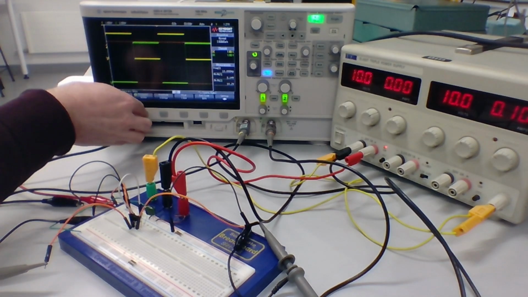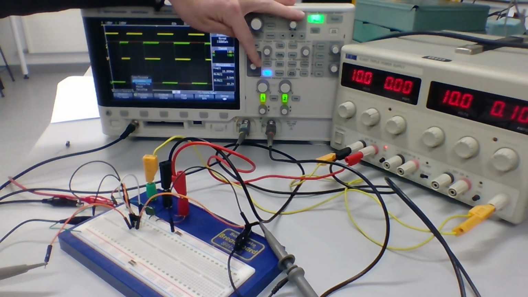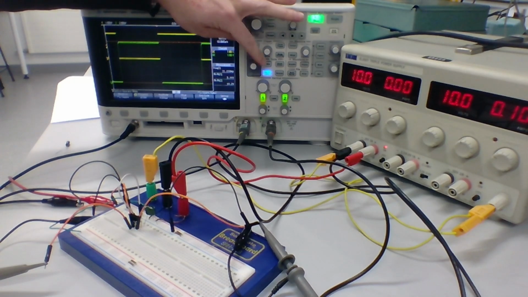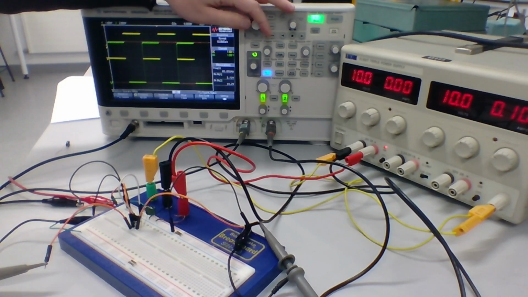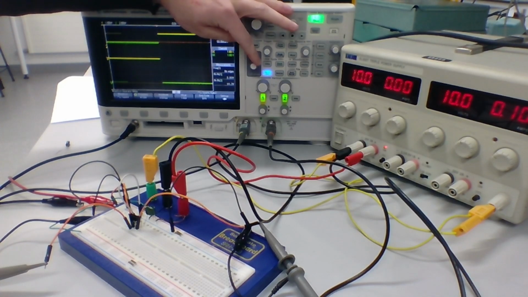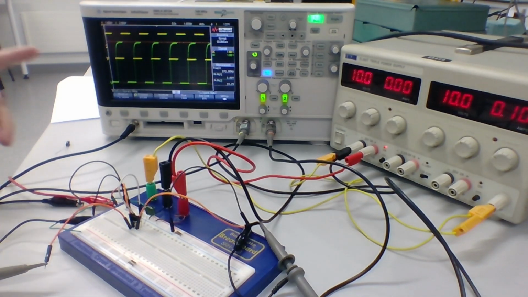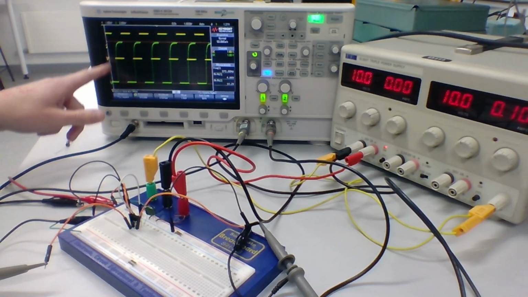As an example, if I increase the frequency in the circuit, you can see initially not too much changes. I just need to rescale the time base as we do this. Increase the frequency, not too much is happening. Voltage wise, going up, going up. As we start to increase more and more, we can see this, instead of being a nice square wave of the output, start to round off.